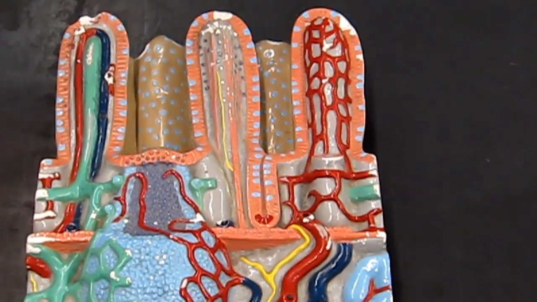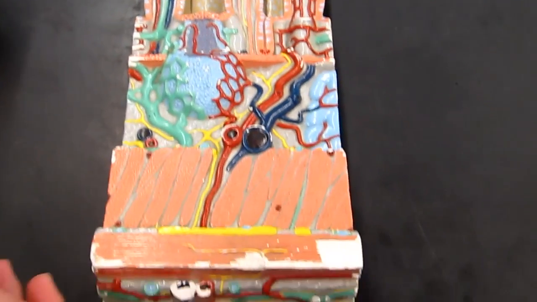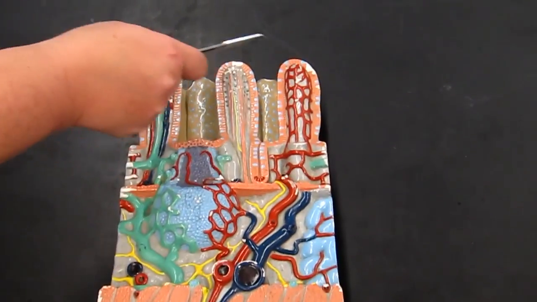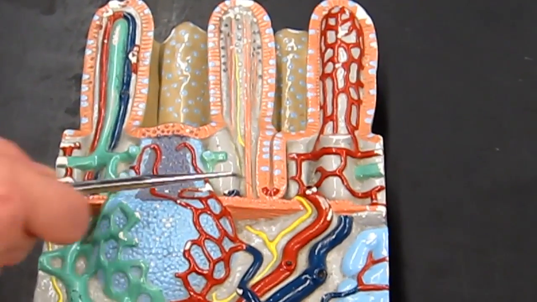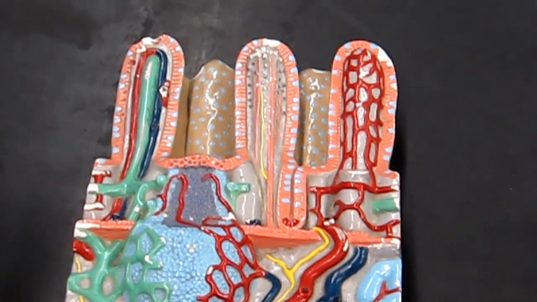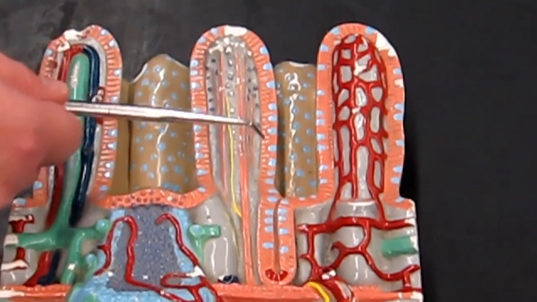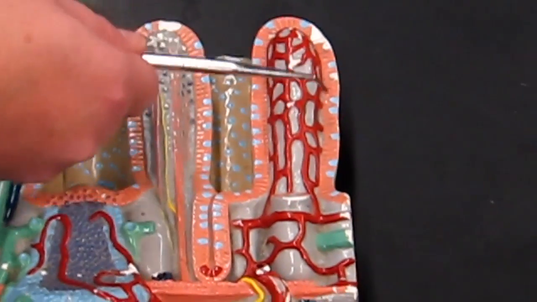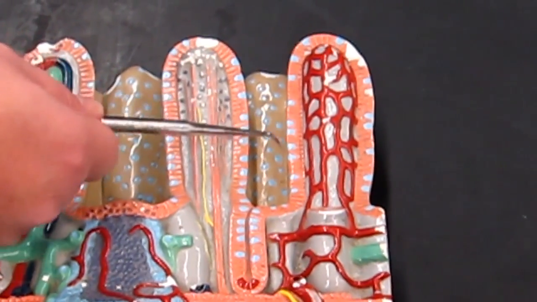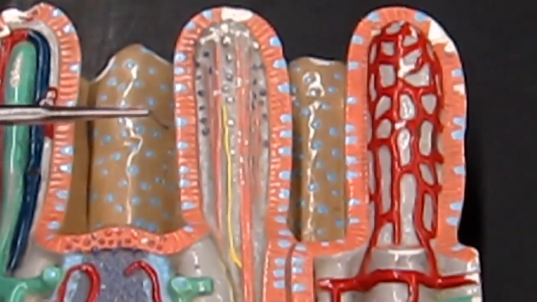Okay, so we're going to start from the luminal side and work our way down to the peritoneal side. So the layer that's closest to the lumen is the mucosa, and the mucosa has three components: the epithelium, which you can see nicely here, the simple columnar epithelium, and these little blue structures that you see here are goblet cells.